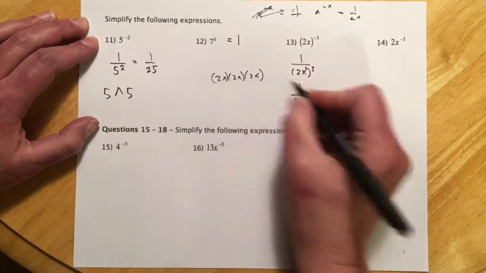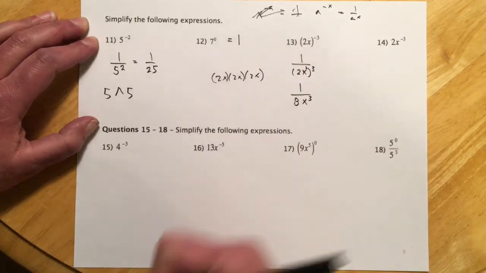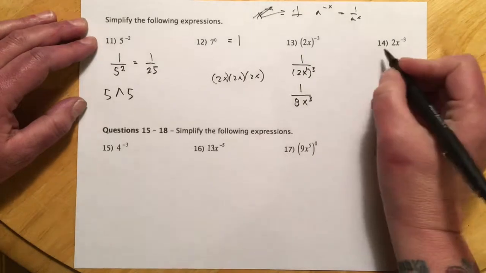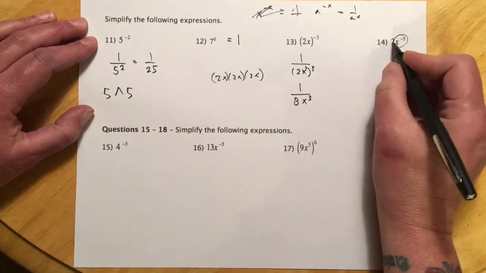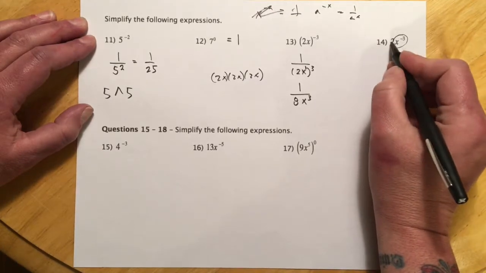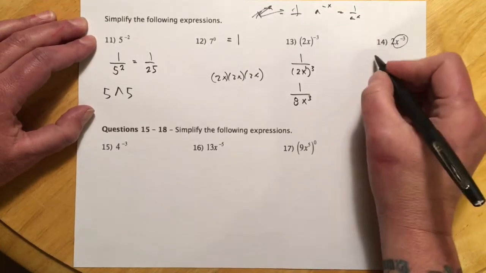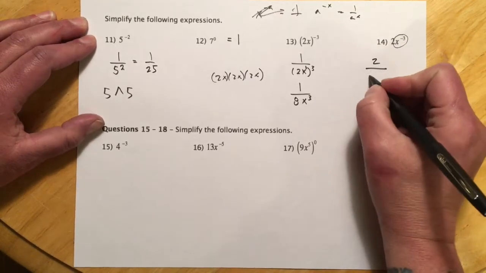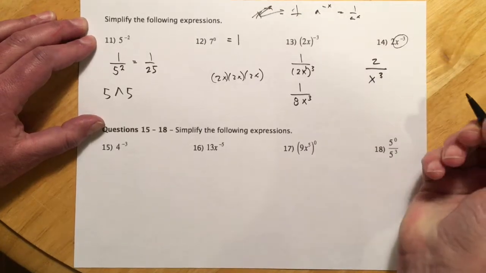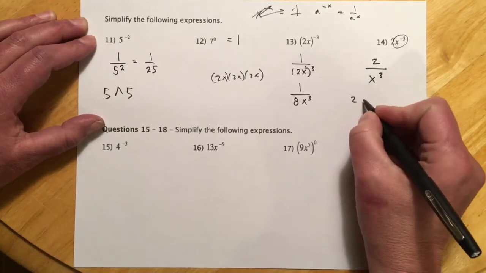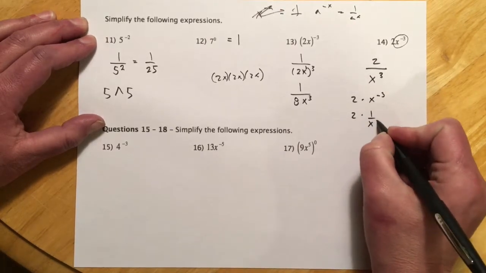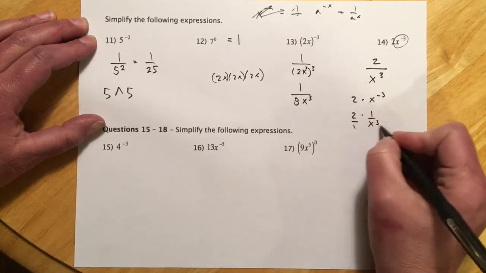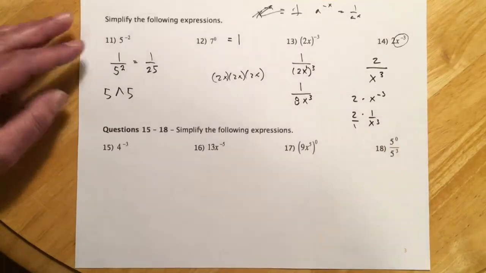So 2 times 2 times 2, there's our 8, there's our x cubed. This one, all you gotta do is fix that little piece. Believe it or not, you can move the 2 and the x to the negative third independently. So this is gonna be 2x cubed downstairs, because this is 2 times x to the negative 3, which is 2 times 1 over x cubed, and then just multiplying, I get that.